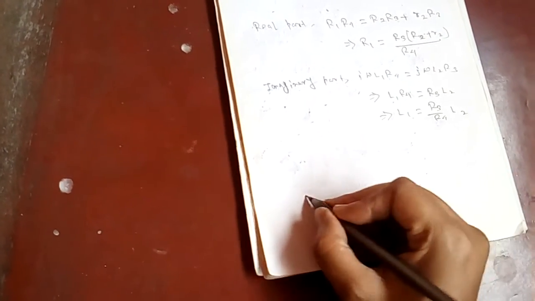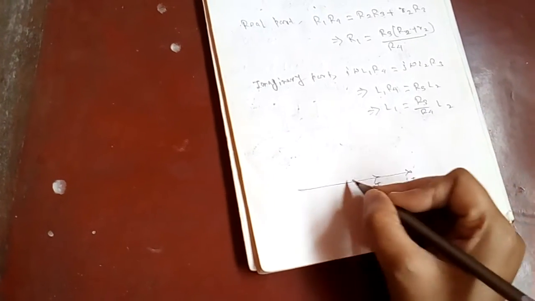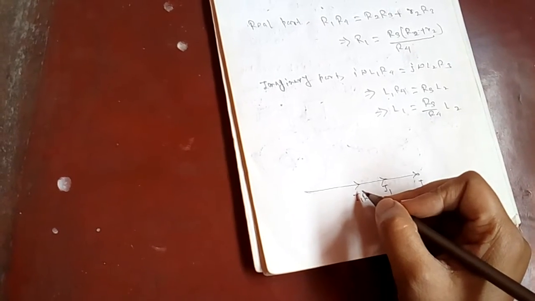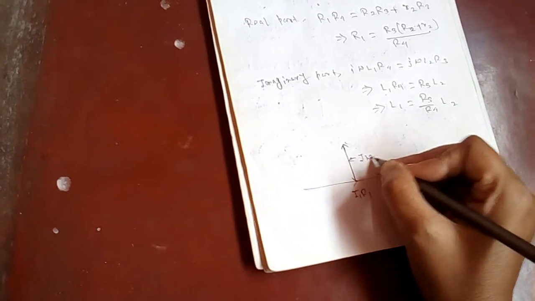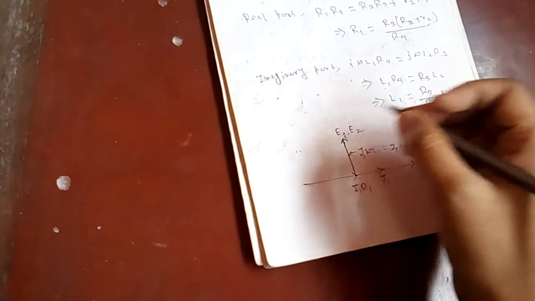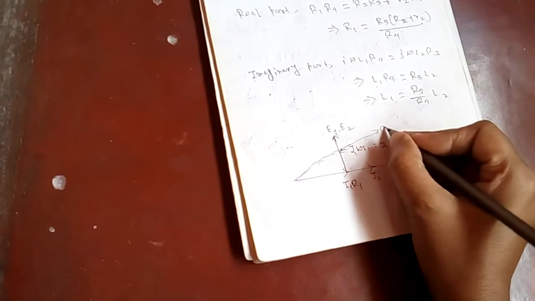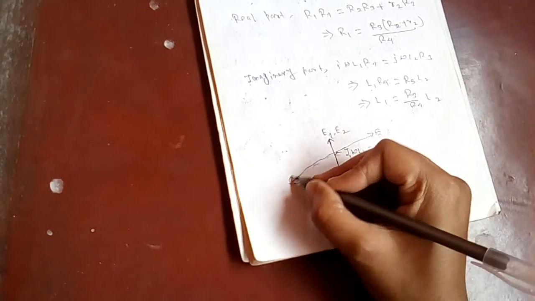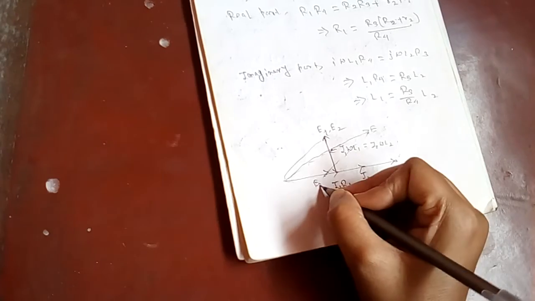If we draw the phasor diagram, with current I1, the I1 R1 drop is in the same phase, so we draw I1 R1 in this direction, and I1 omega L1 is leading by 90 degrees for the inductance. Then we draw the voltages E1, E3 and E4, and the resultant voltage E is denoted by that one.